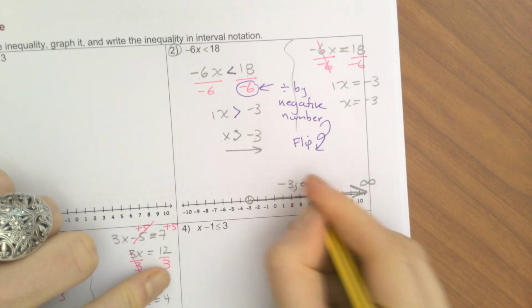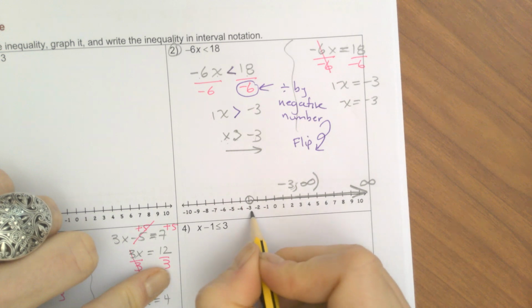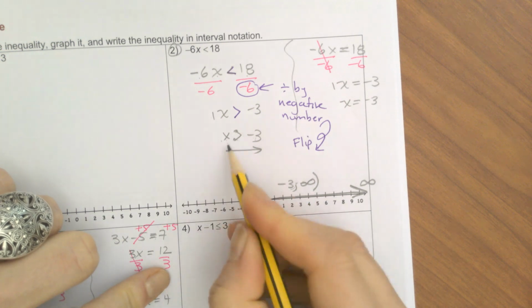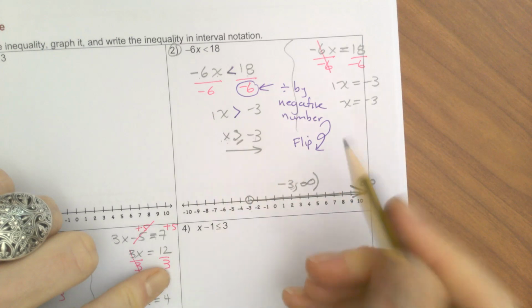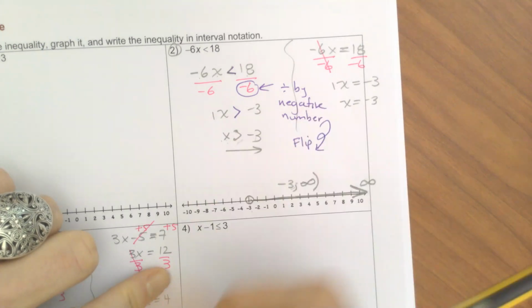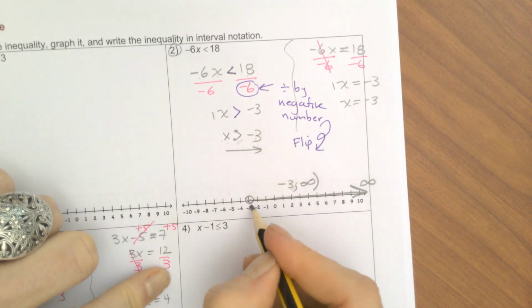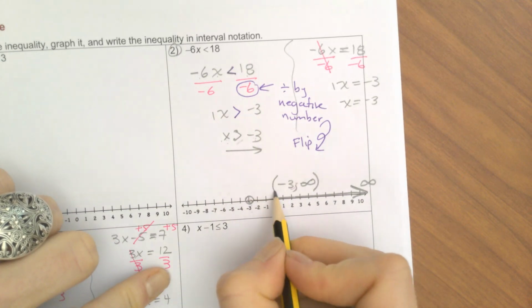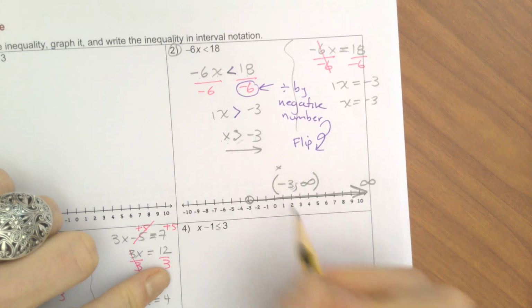To infinity. Infinity always has a round bracket. Negative 3. Do I want negative 3? No, there's no equal sign here. If there was an equal sign like that, then we would want it. But because it says it has to be just bigger than -3, we keep it an open circle. And so we don't want it, we use a round bracket there. We say we don't want -3 because it's a round bracket.